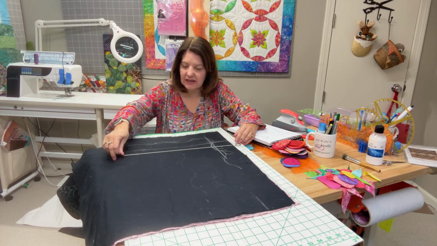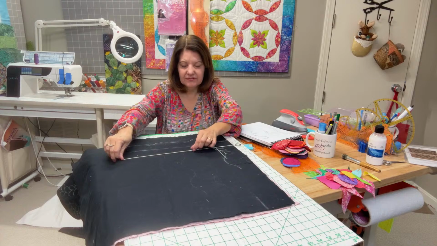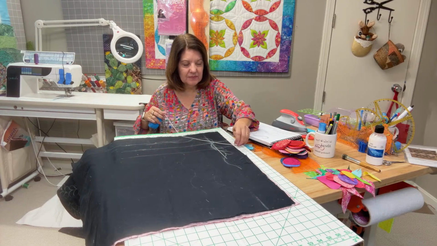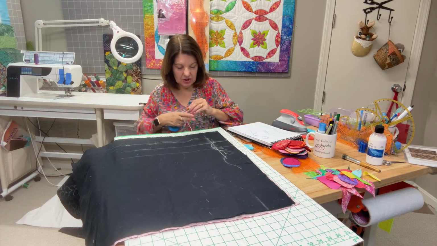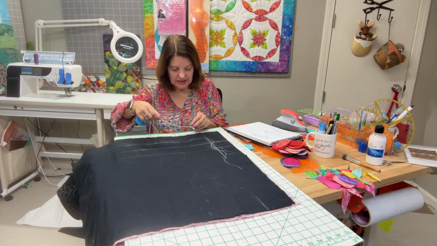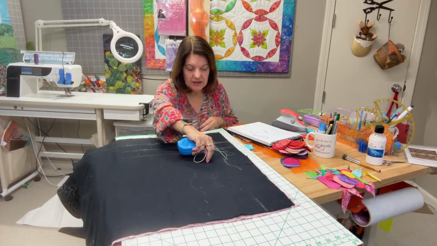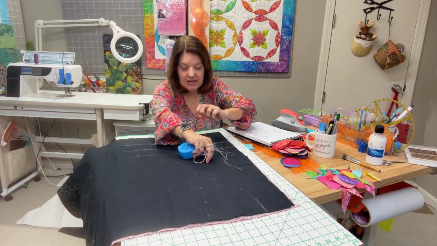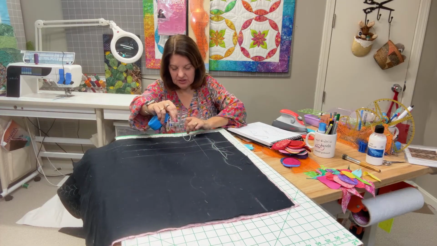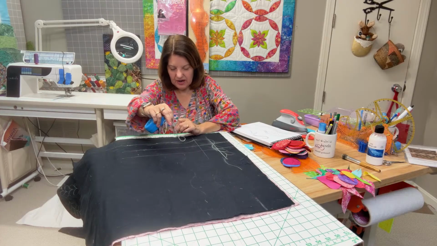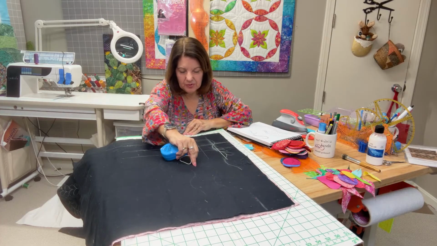Now let's see, there's my half, 2.5. So we're going to draw a grid this way, and then we would also go the other way. So we've got our one line here, and then we've got our 2.5 this way. So we're going to easily make a little 2.5 inch grid on our background fabric.